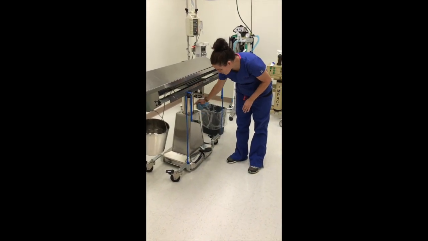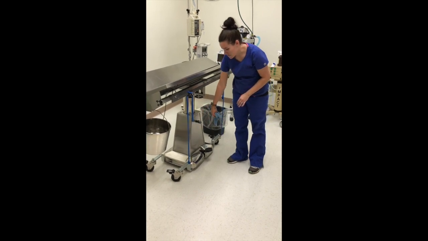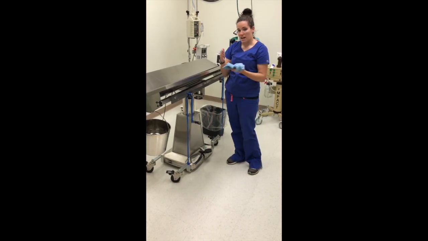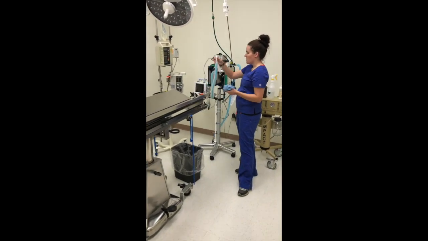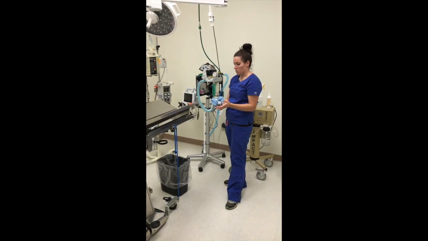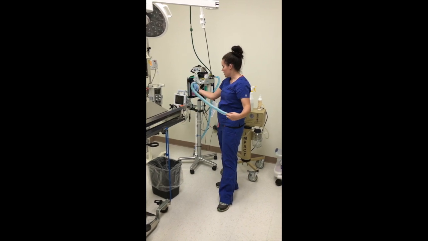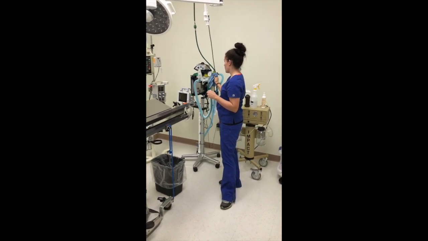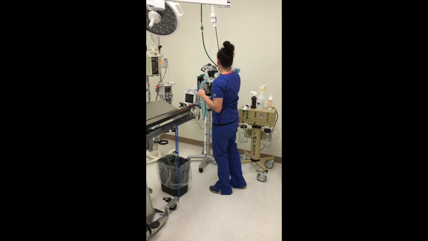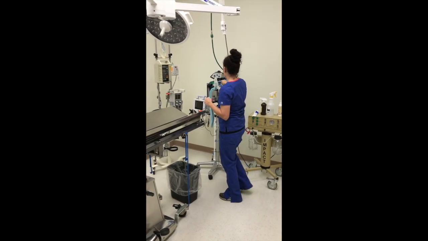You're going to wipe all the way around this base and all the way down to the bottom. And then we're going to kind of work out from there. So we're going to wipe down our surgery machine. You want to make sure that you wipe down your rebreathing tubes as well as the machine itself. Any surfaces that are in this room need to be wiped down with this disinfectant solution.